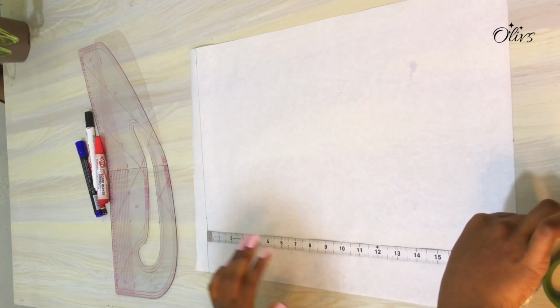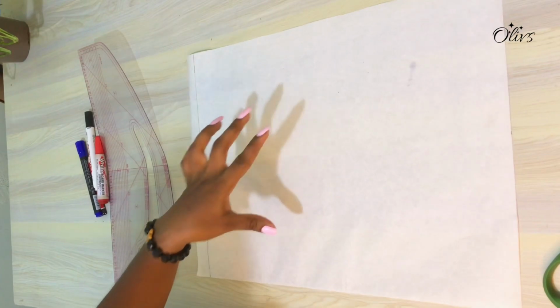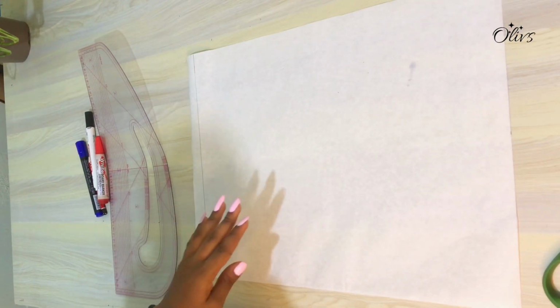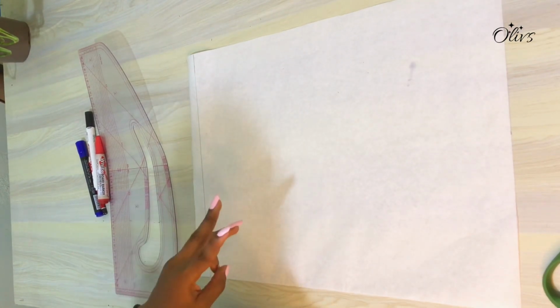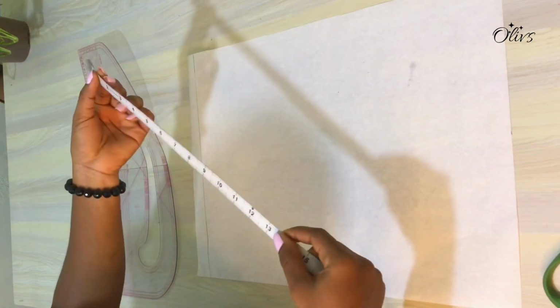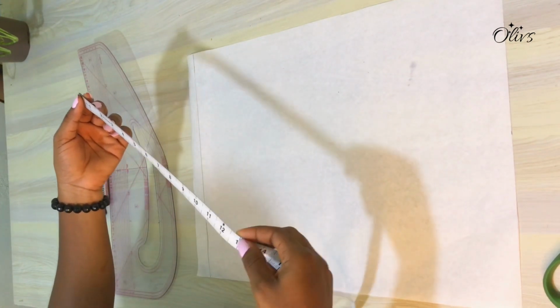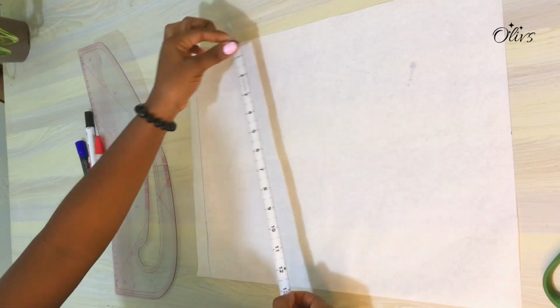So for the amount of paper or measurement you need, divide your round bust into 4 and then add extra 3 inches allowance. That will be enough for your drafting, including your allowance of 2 inches.